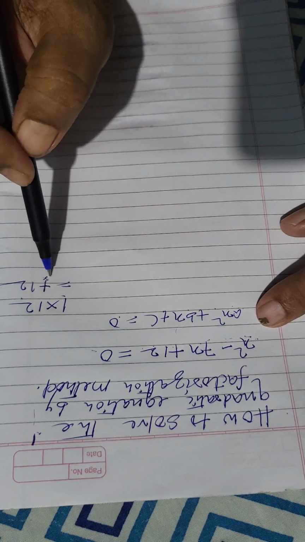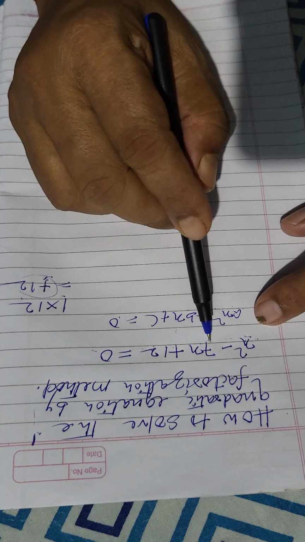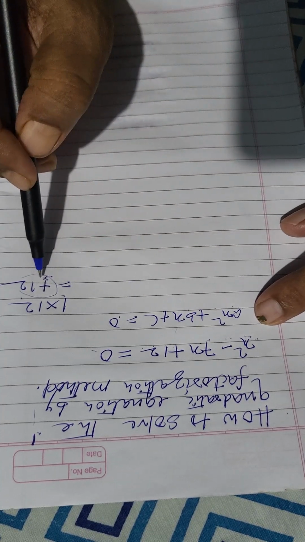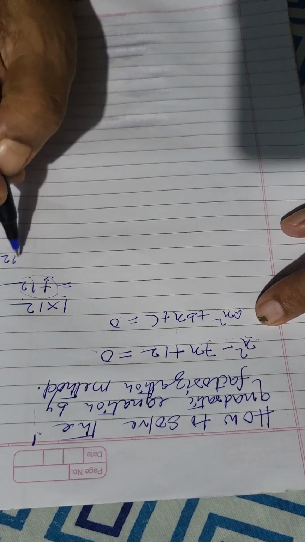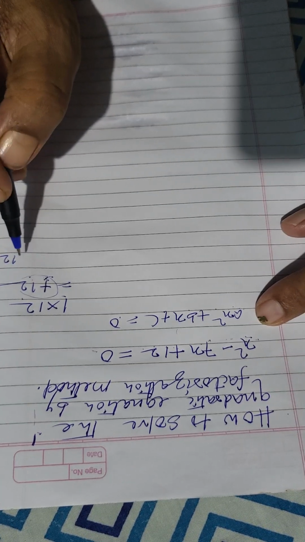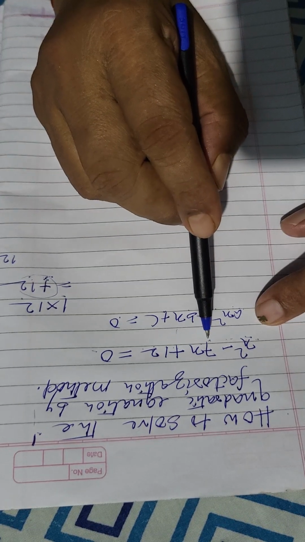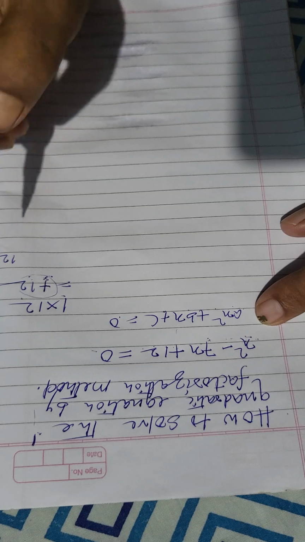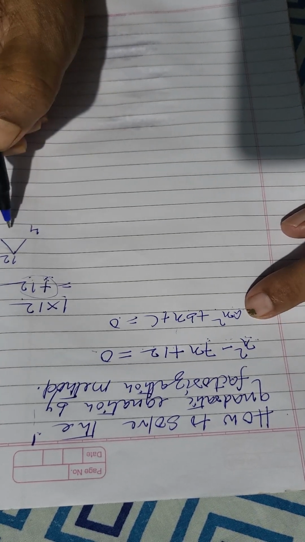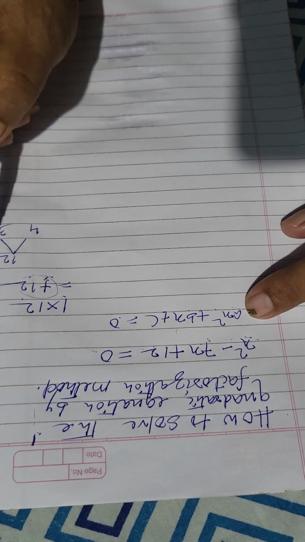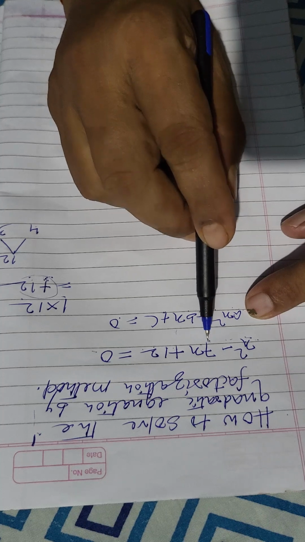Okay. So now we have to split the 12 in such a way that we should get the 7. So how we get 7? By adding. So we have to factorize the 12. So by factorizing the 12, we have to make two numbers in such a way that by adding we should get the middle number, that is the 7. So here we get 4 and 3. When we multiply we get 12 and when we add then we get middle term 7.